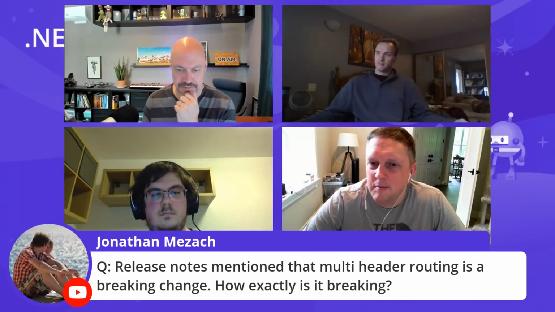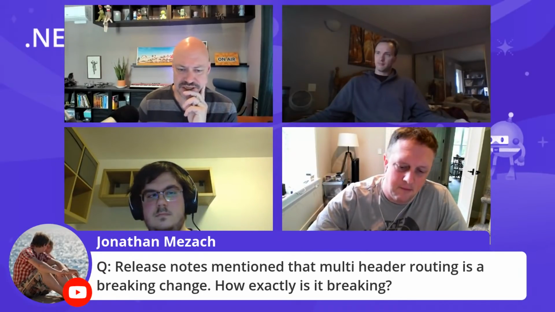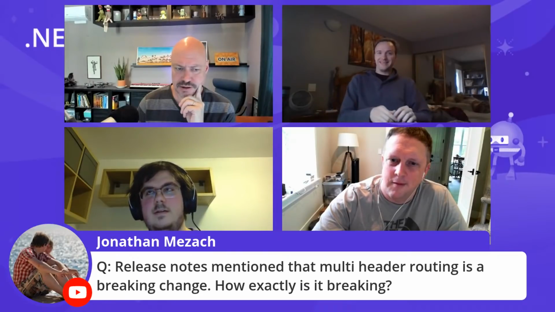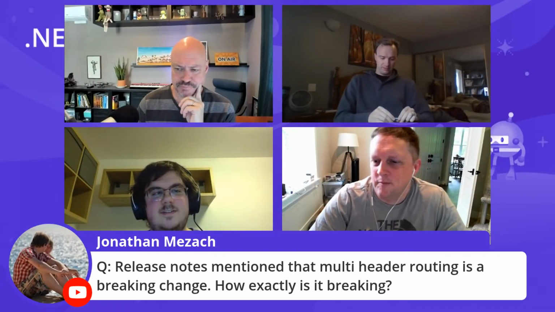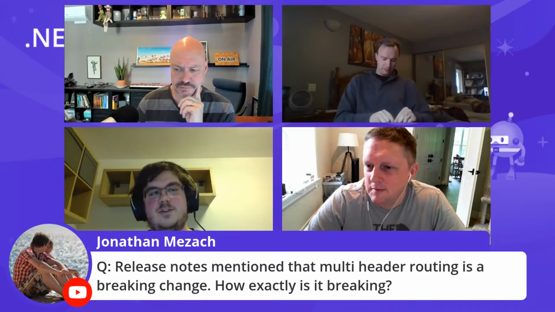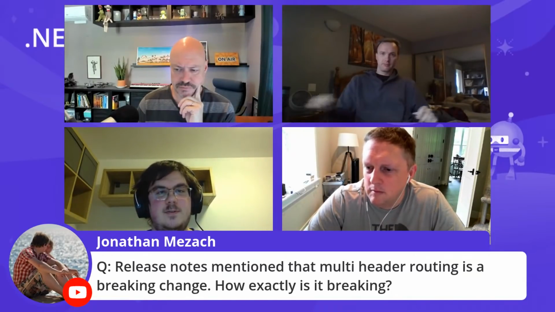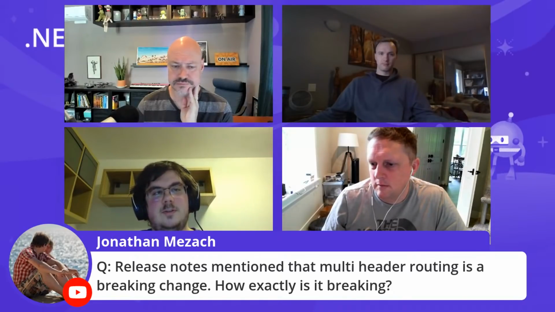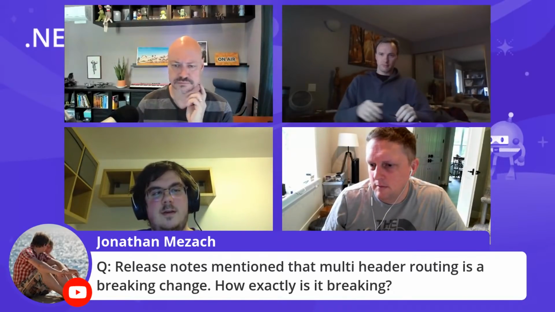We're just talking about the multi-header routing. It says breaking change. How exactly is it breaking? There's a few differences in it. So we'll now match against more headers than we would have previously. So if you were expecting a given value to match or not match before, we might break that expectation. So you might have to adjust your matching rules to account for that.